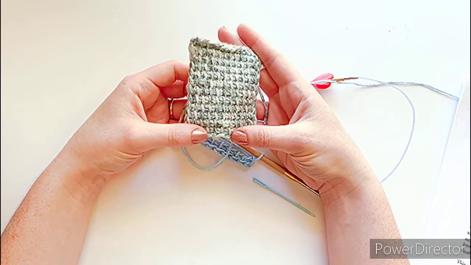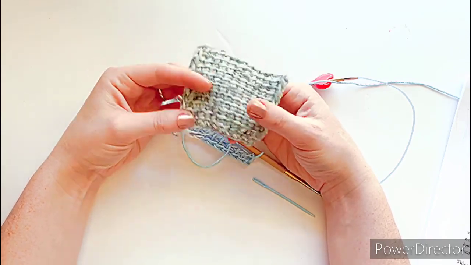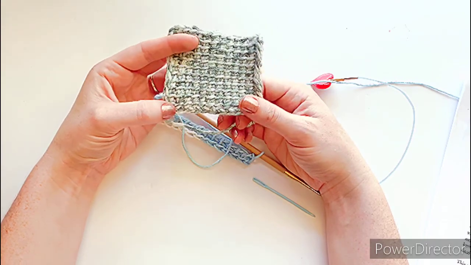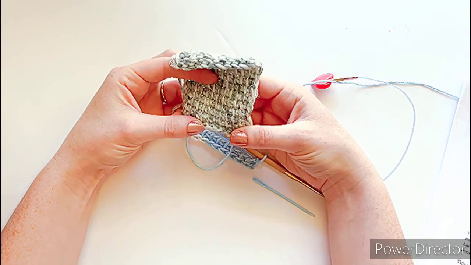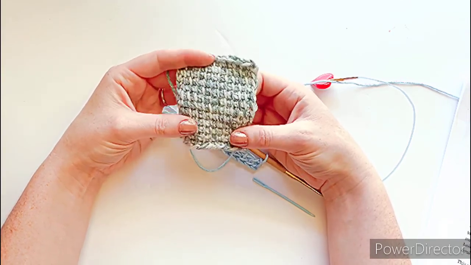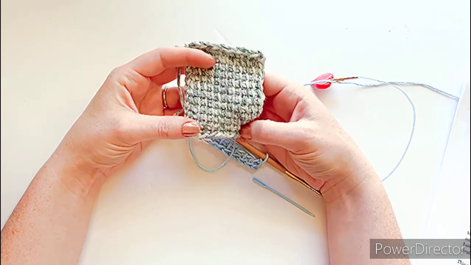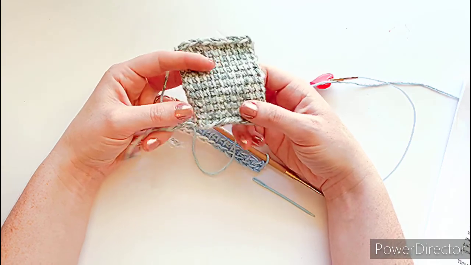However, the ones that usually cost money are the ones that have undergone a lot of paid editing services. They also have testers that make sure that the written pattern is clear, concise, and makes the final product according to what the picture looks like. This stands true for Tunisian crochet as well.